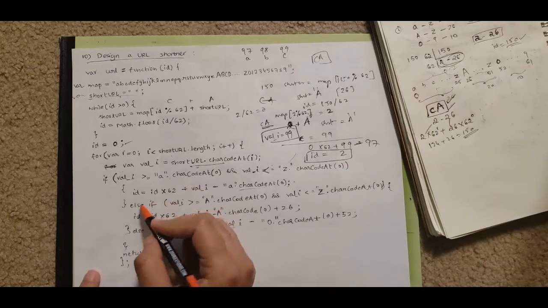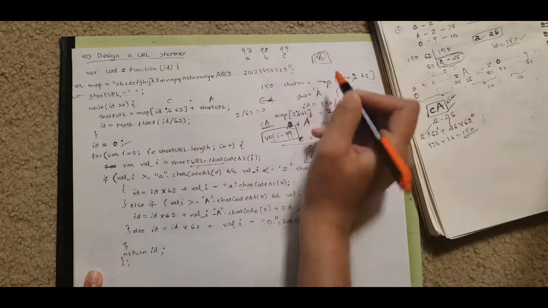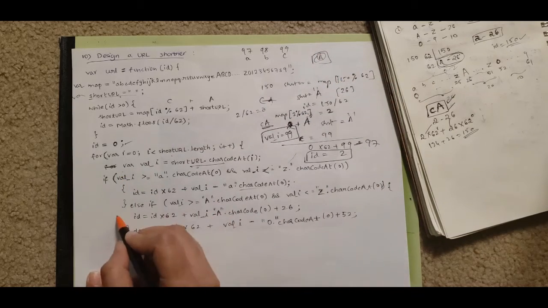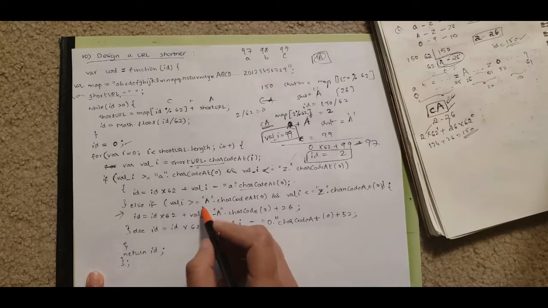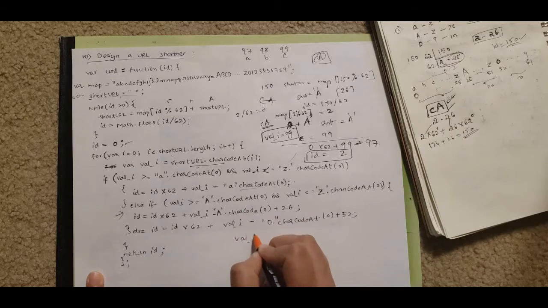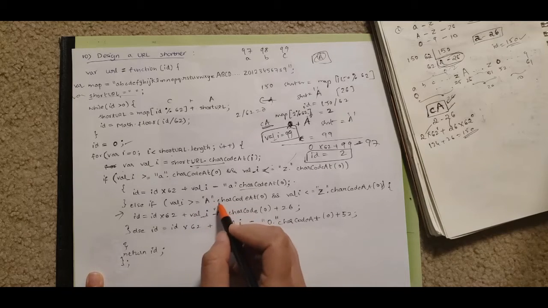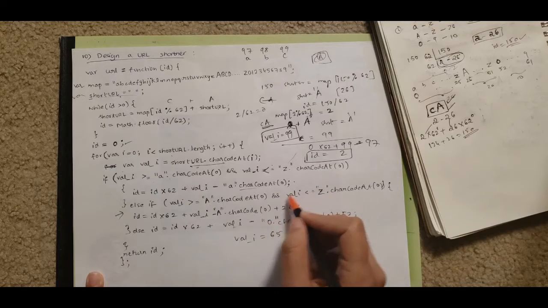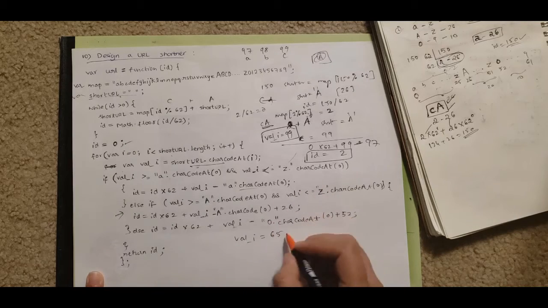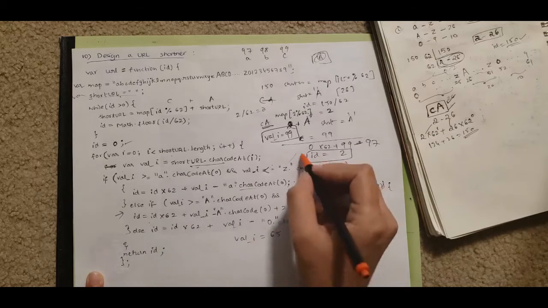Next, for the character A, it will come to this else if condition. Value of i for character A will be 65. 65 is greater than or equal to the ASCII value of A, and less than or equal to the ASCII value of Z. So it comes inside this. ID was 2, right?